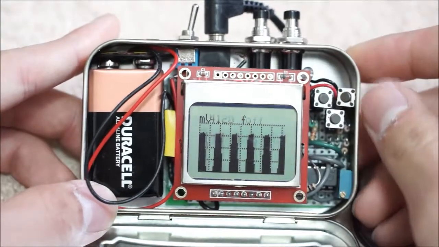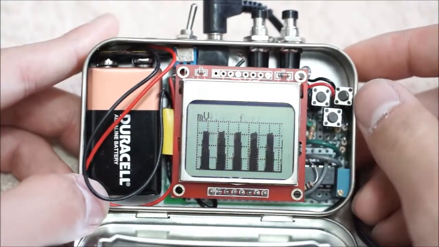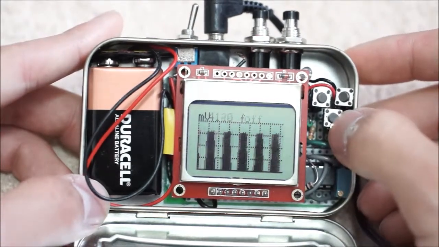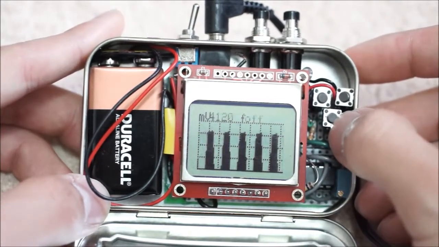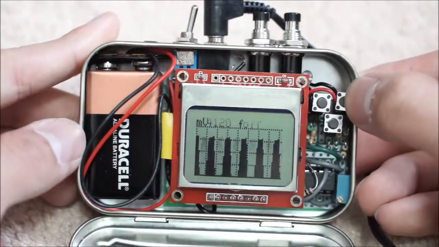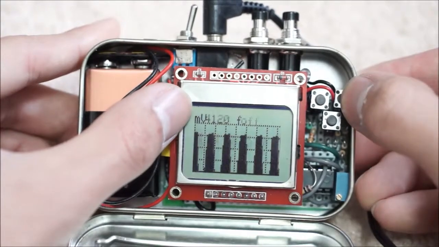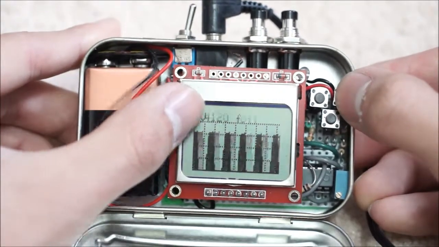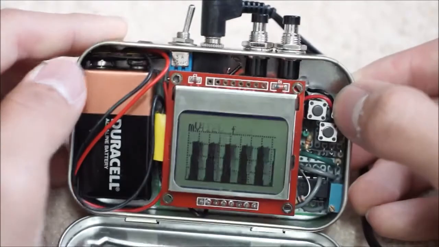Okay, before we get started, let's do a quick rundown of the buttons again, because I don't think I did a good job of it last time. All right, so this button here controls LCD contrast. This one here controls the menu system that's on top right now. It's on the peak voltage and the trigger status, which is off.